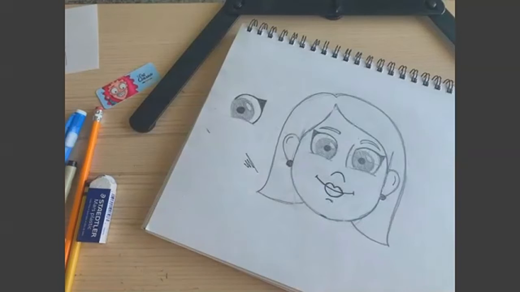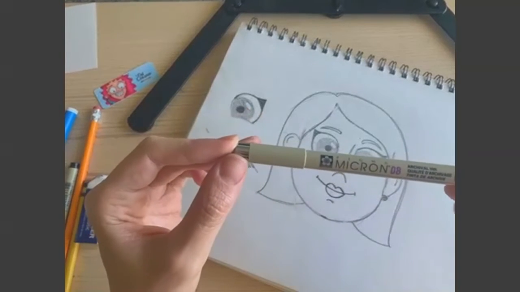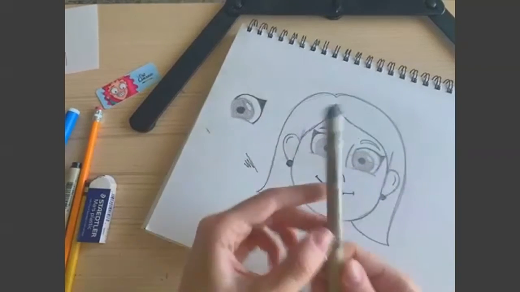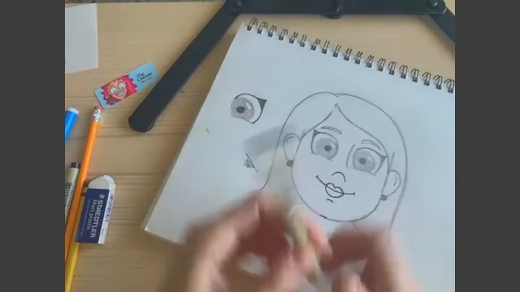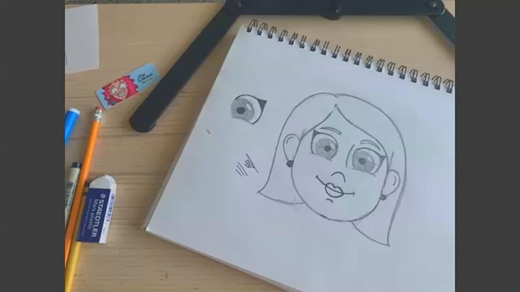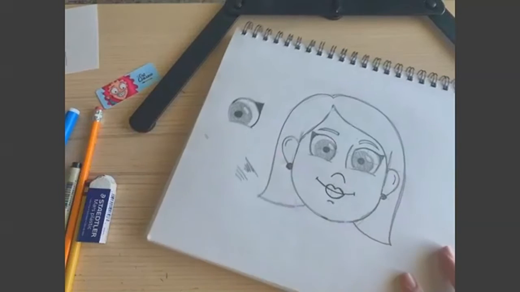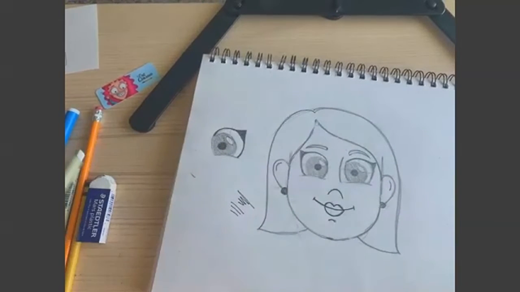Then I have this one that is the same brand. It's Sakura Pigma Micro. And for example, this one says 08. So they have different thickness. You can find this one at Michaels.